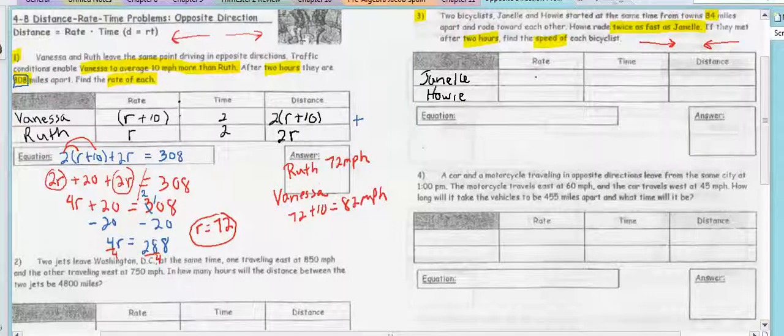We don't know their rate, their speed. We do know that they travel for 2 hours, and that Howie is twice as fast as Janelle. So Howie was 2 times as fast as Janelle. So now we have 2R, and then we've got 2 times 2R for Howie. These two are added together, so we have 2R plus 2 times 2R, which is 4R, and that's equal to the distance of 84.